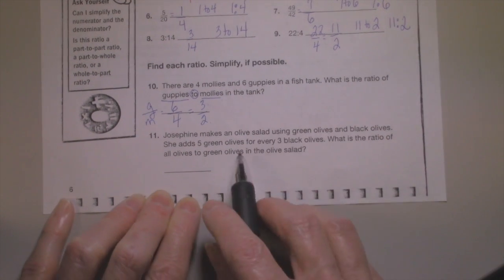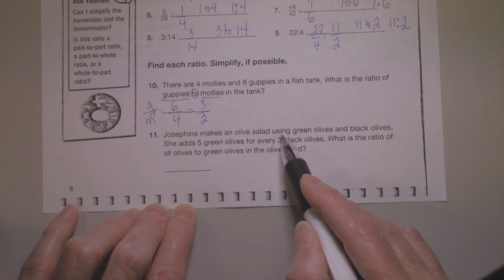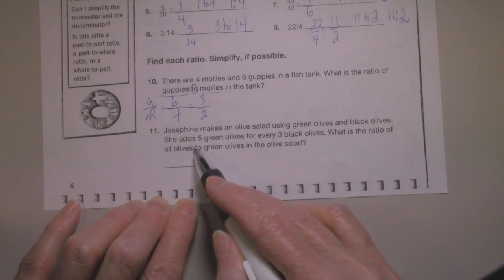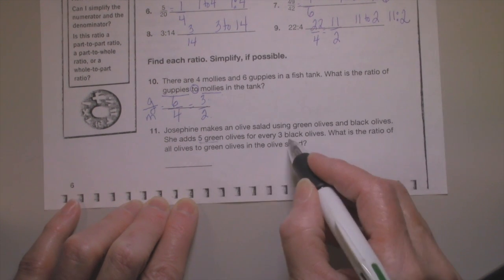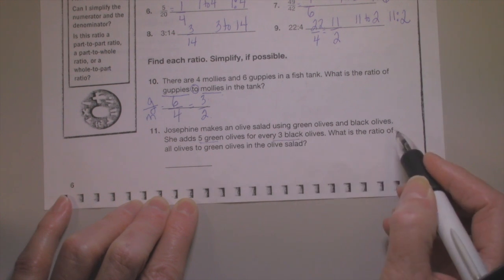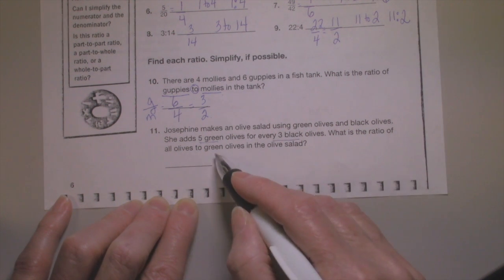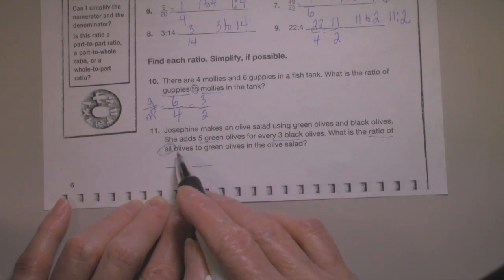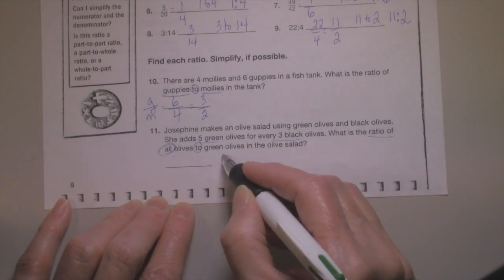Okay? Josephine makes an olive salad using green olives and black olives. All right? She adds 5 greens for every 3 black. What is the ratio of all olives to the green?